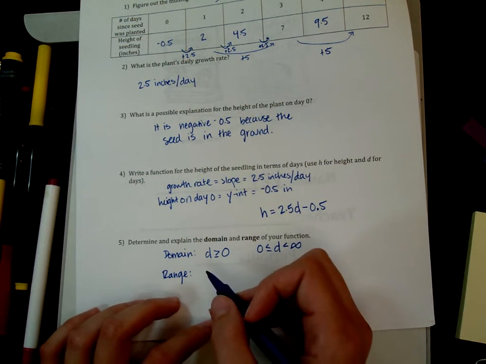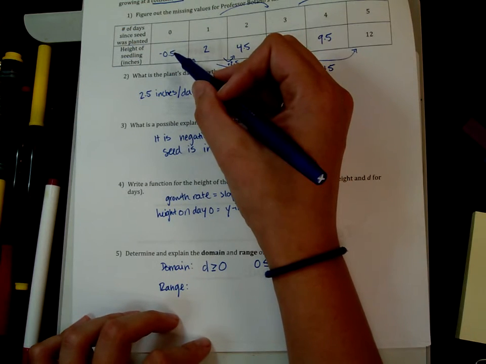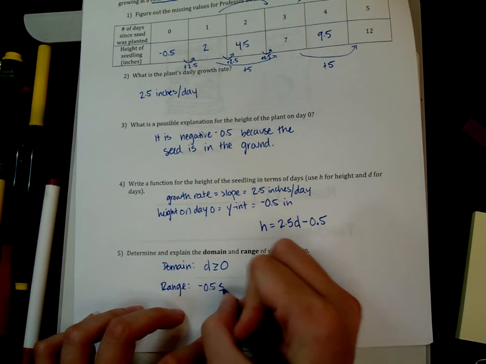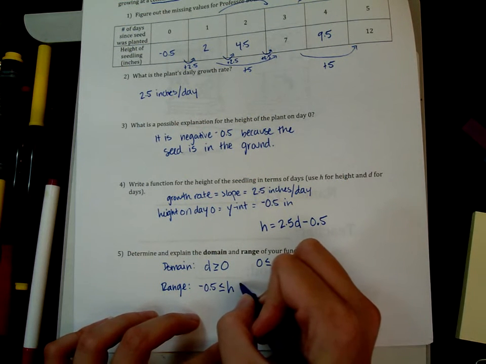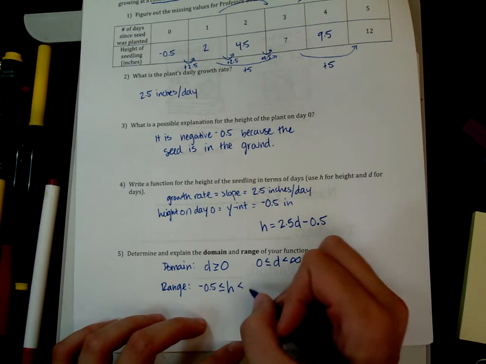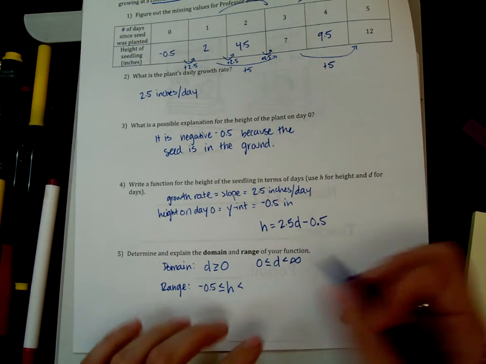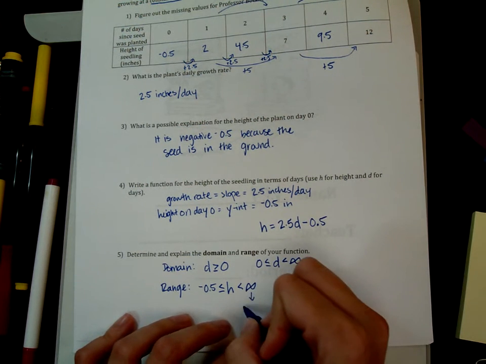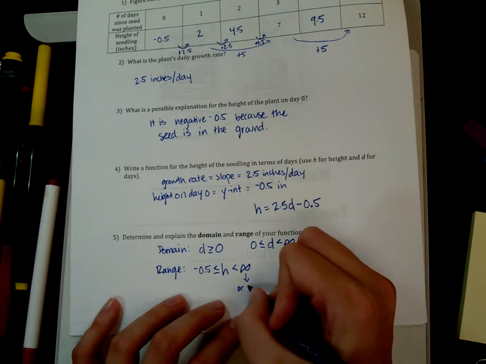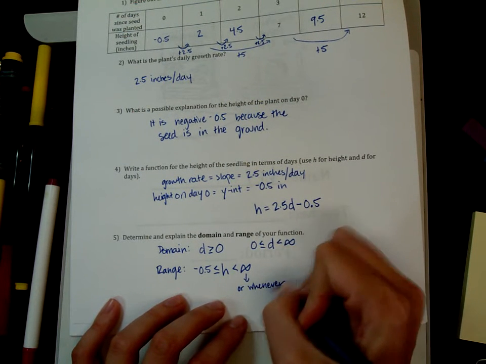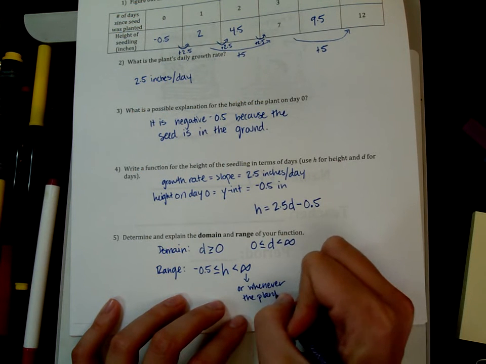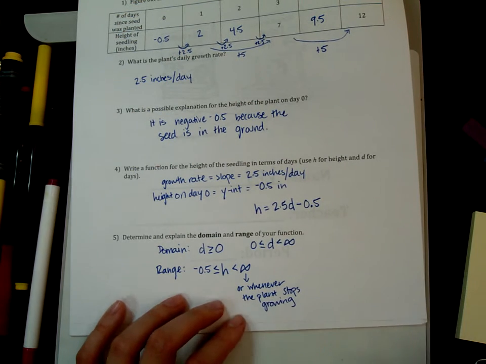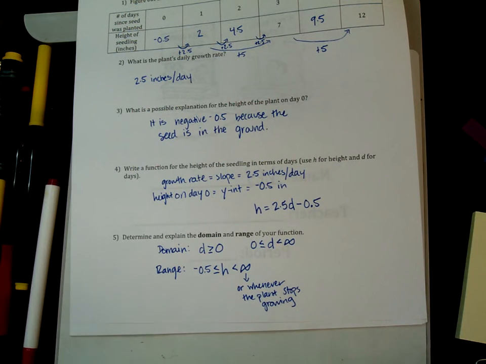The range, we know that the lowest that the point is going to be is at negative 0.5. That's the lowest height that it's going to be. And I guess the height could go on to infinity, but it probably won't, because eventually the plant is going to stop growing. So we'll say infinity, or whenever the plant stops growing. So whatever the height is when that plant stops growing.